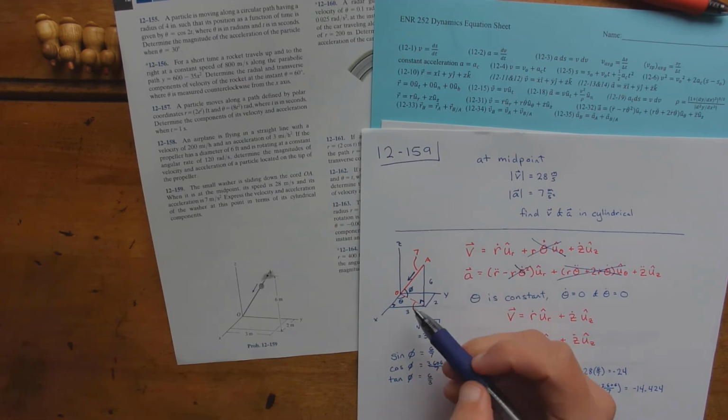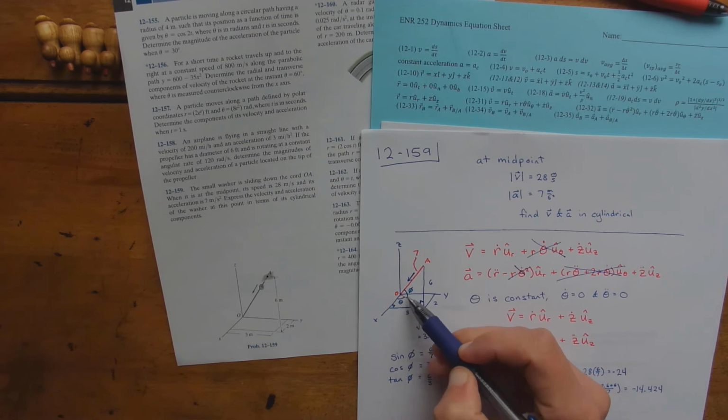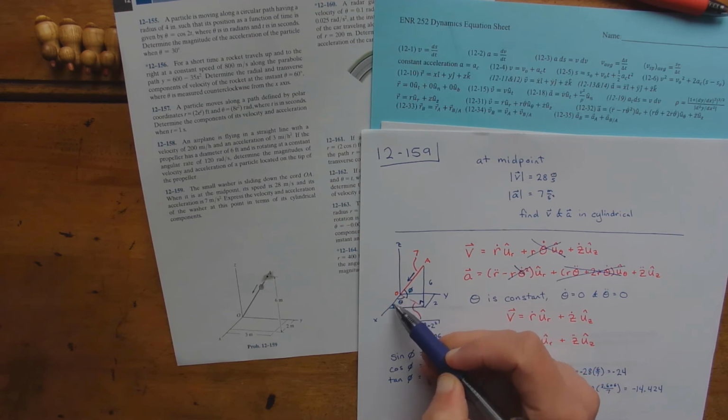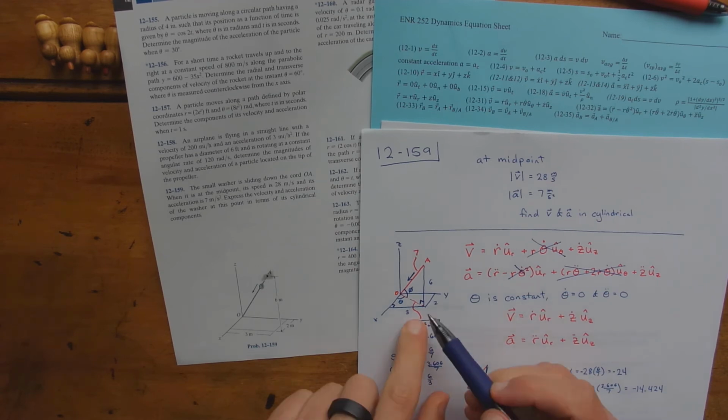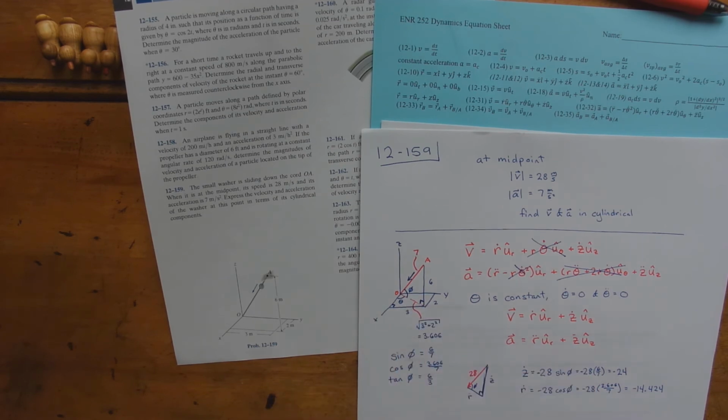Now, if you were going to find the velocity in rectangular coordinates, you could use the same approach, but after finding the radial component, which is pointing like this, then you could use the angle theta to find the x and y components. So the z component would stay the same, and then there would just be an additional step. You would take the radial component and break it down into x and y components.